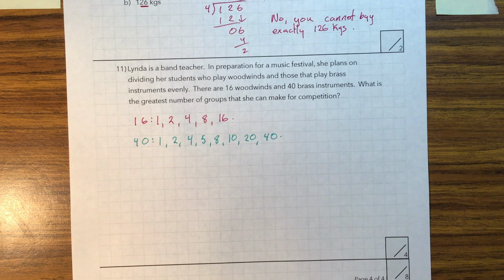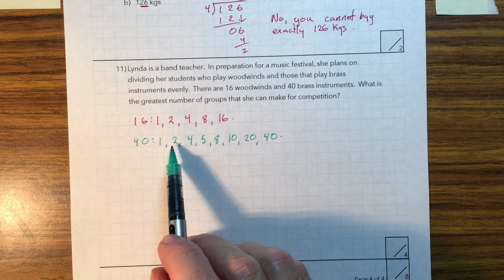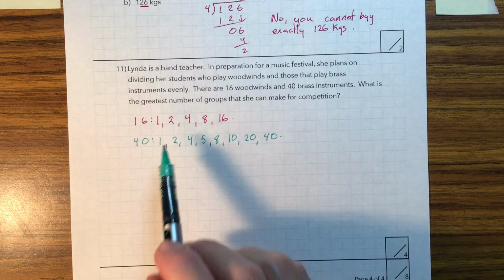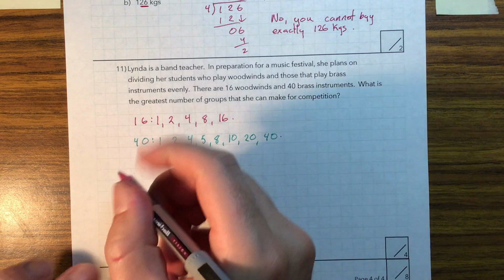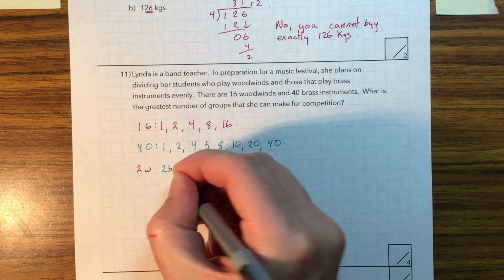Okay, so what happens if we had 2 woodwinds and 2 brass instruments? Well, could we have 2 woodwinds and 2 brass? Is that possible?